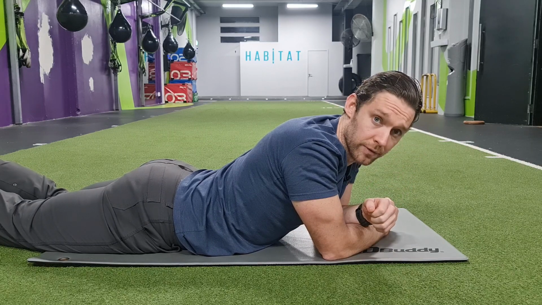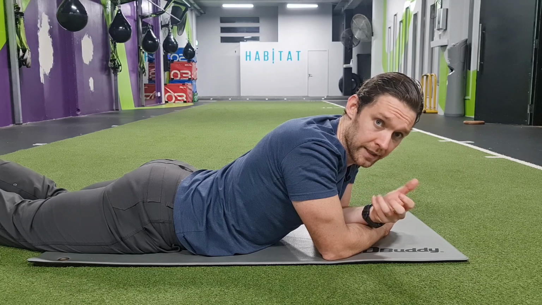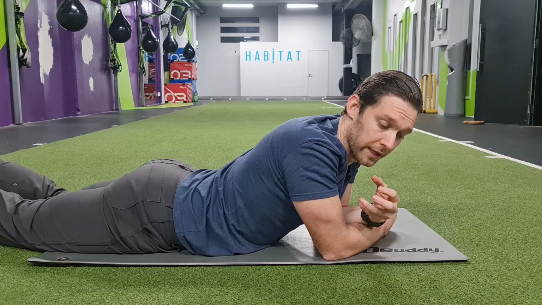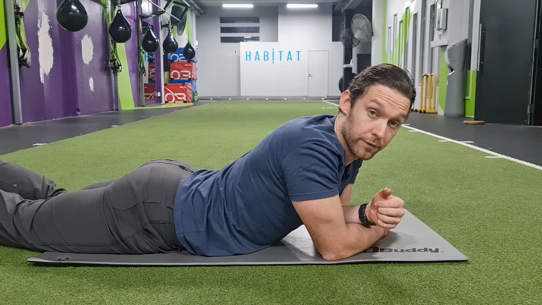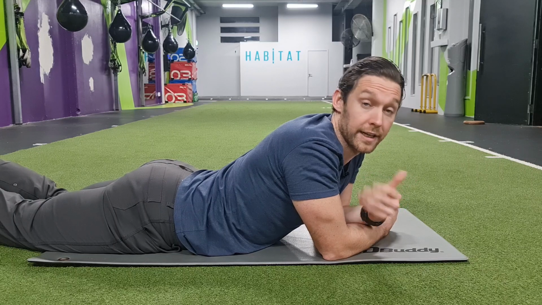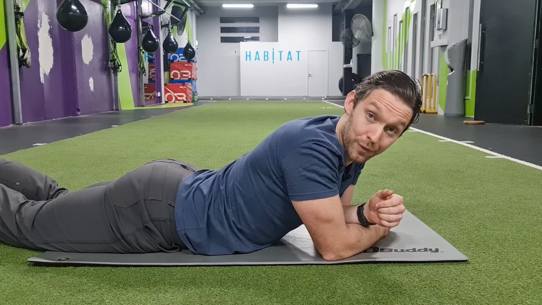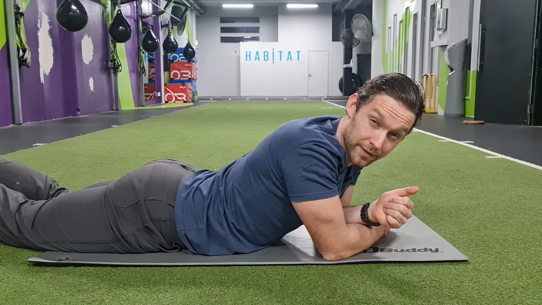Really good exercise though for getting some of that mobility back. And if you feel like some of those end ranges are even harder to get, then I'd be checking out some of our other rotation videos for splenius capitis.